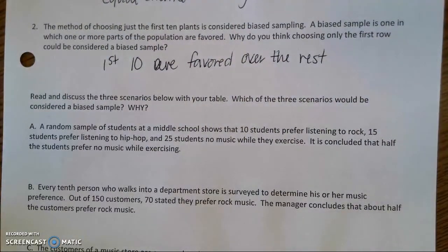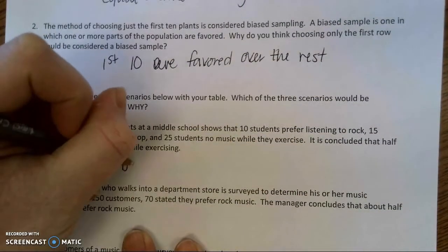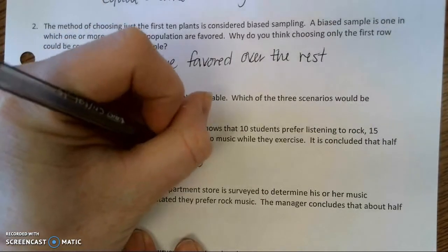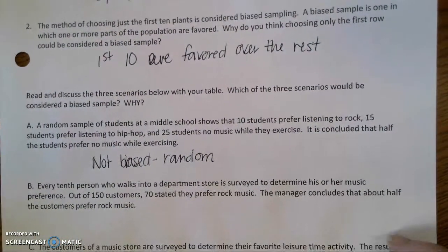Okay, so the next part we are going to look at is just some scenarios, and we're going to determine whether or not it would be considered biased. The first one: a random sample of students at a middle school shows that 10 students prefer listening to rock, 15 students prefer listening to hip-hop, and 25 students prefer no music while they exercise. It is concluded that half the students prefer no music while exercising. So this one is not biased because it was a random sample. It's not going to be biased as long as we're getting that random sample.